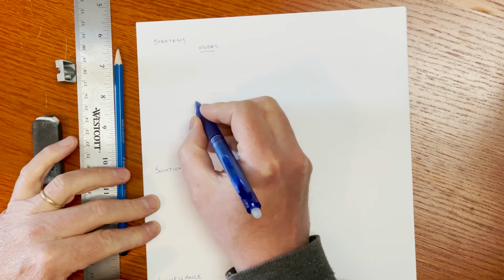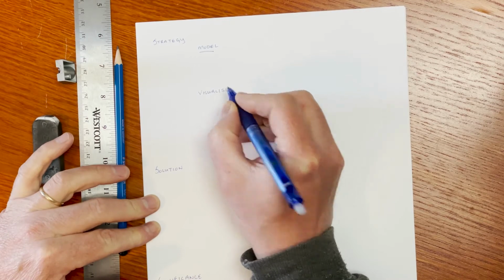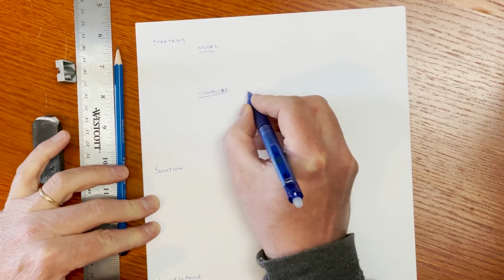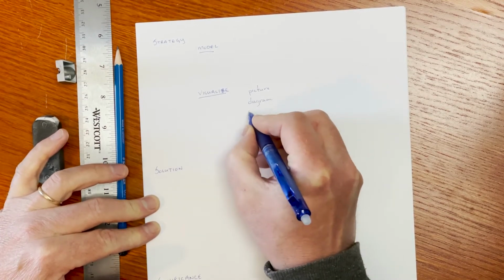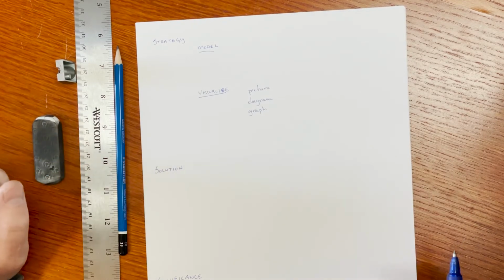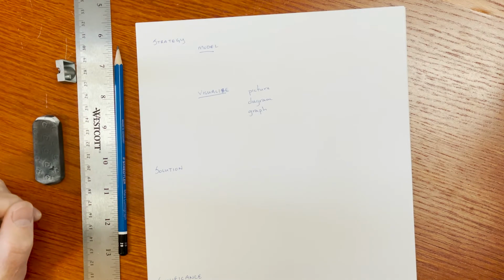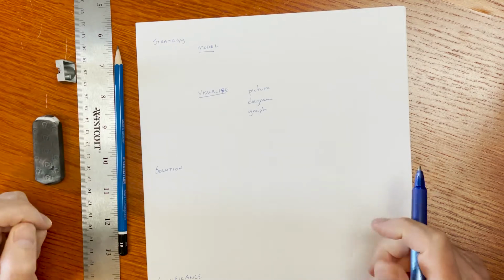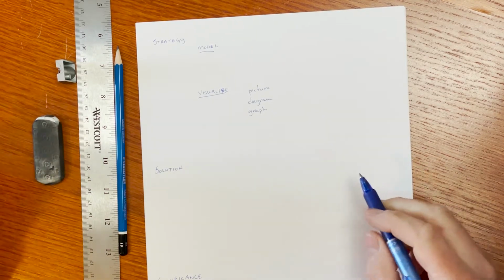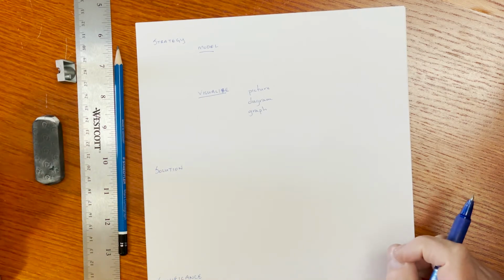The second part of the strategy is visualization. So that's where I want to draw a picture. So this would be drawing a picture or some kind of diagram or a graph, right? Something like that gives us an idea of what this thing looks like. Now, oftentimes in physics, we can picture what it looks like. So you can just draw a picture of the problem if it's a ball rolling down a hill or something like that. But sometimes it's a little bit more abstract, and you might draw a diagram that illustrates the forces on an object, or you might draw a graph that tells us how something varies over time.